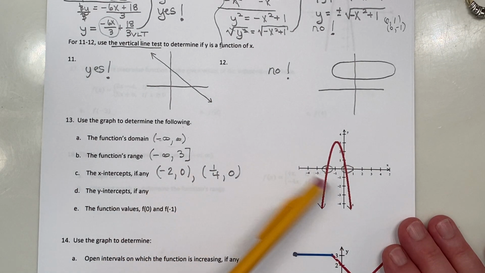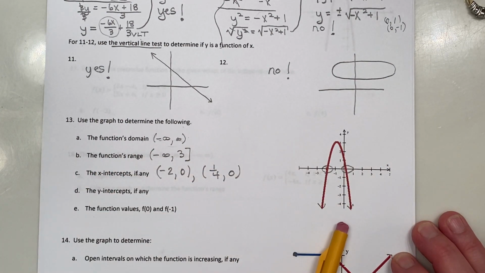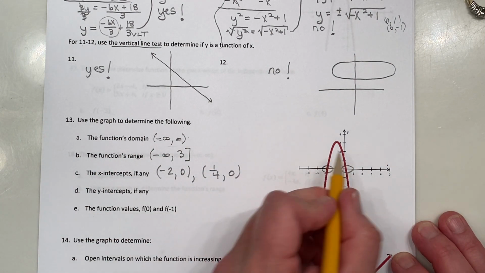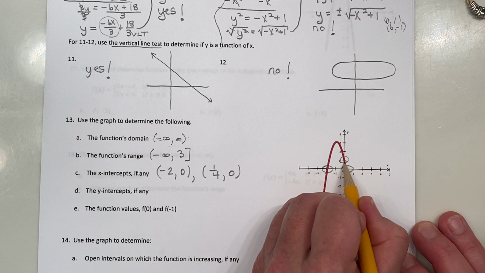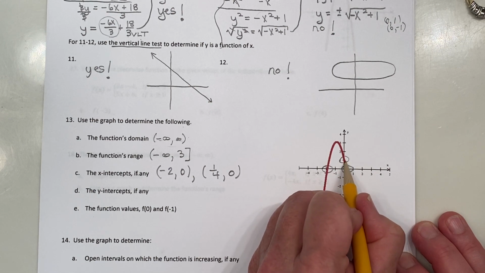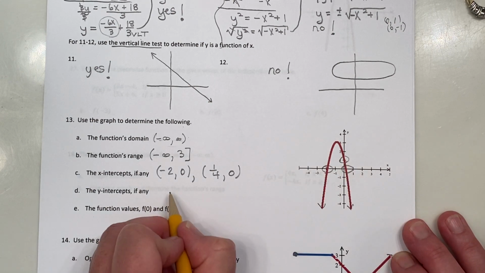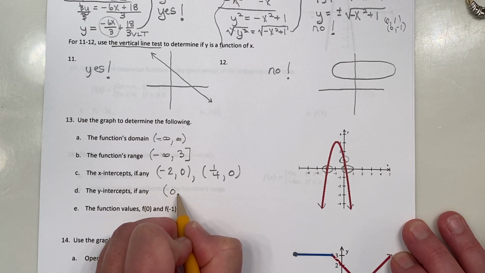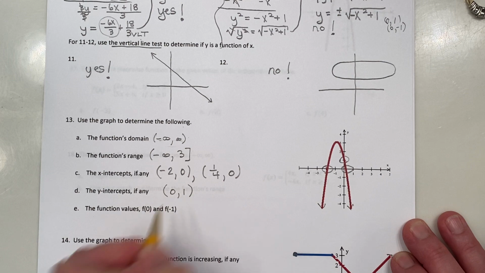Do we have any y-intercepts? So I start scanning the y-axis, start looking up. Yep, this graph crosses the y-axis at this y value of 1. So the ordered pair that represents that point is x is 0 for a y-intercept, and the y-coordinate is 1.